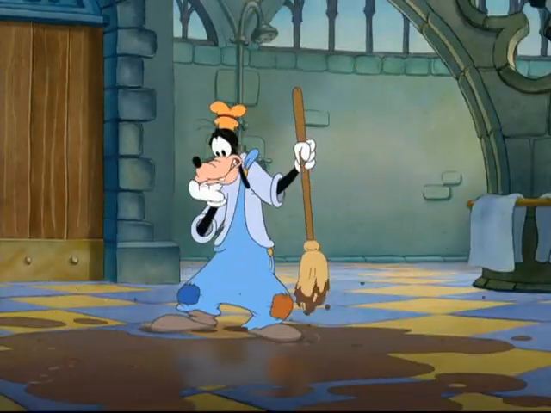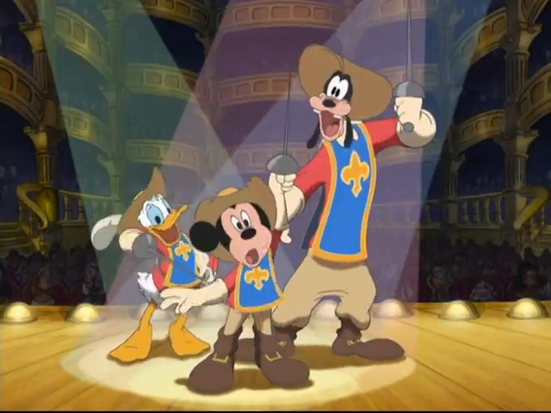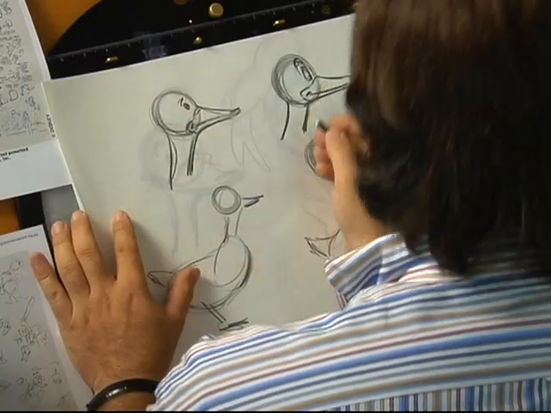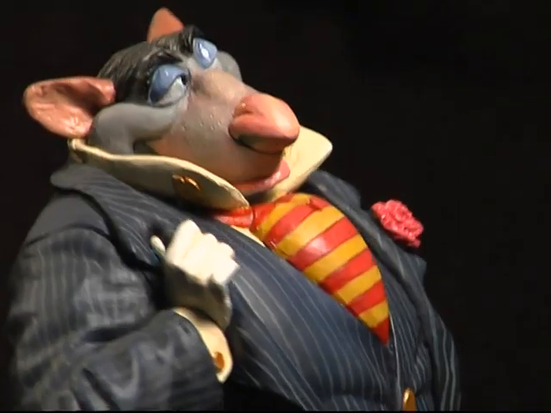During the renaissance of Disney animation in the 1980s and 90s, the idea of creating maquettes was revived, thanks to the initiative and talent of an animator named Ruben Procopio. Some of his creations were later replicated for sale to Disney collectors.